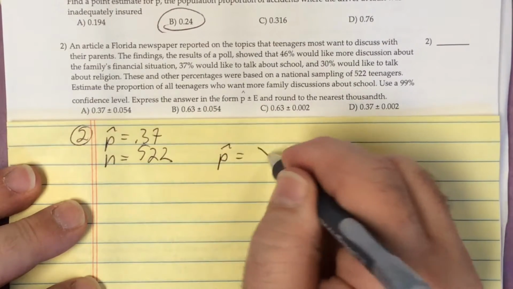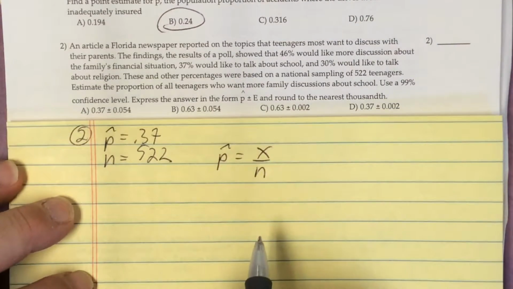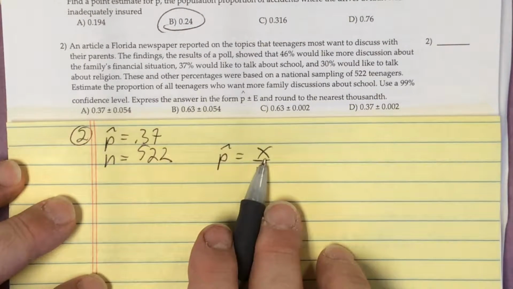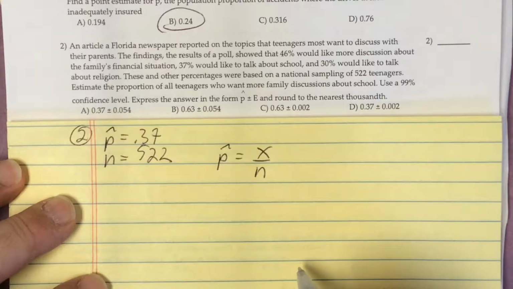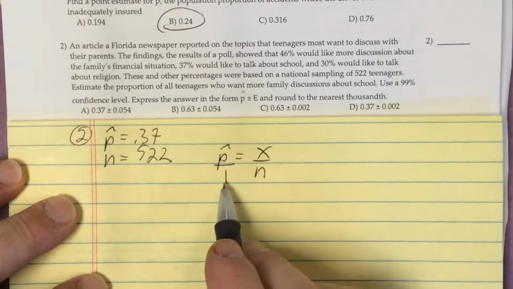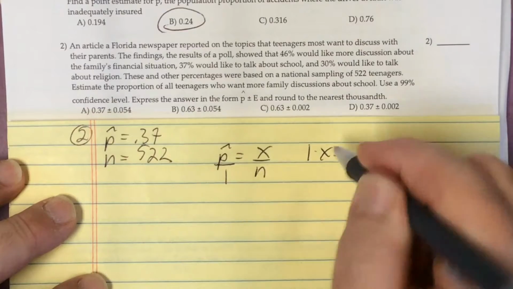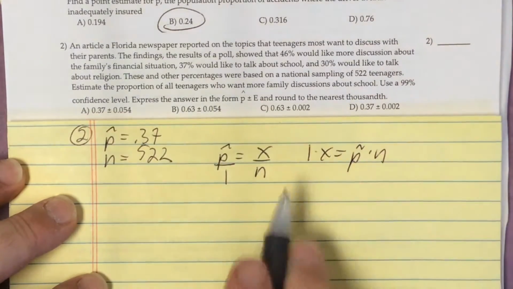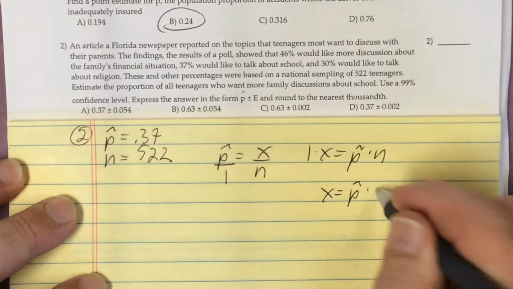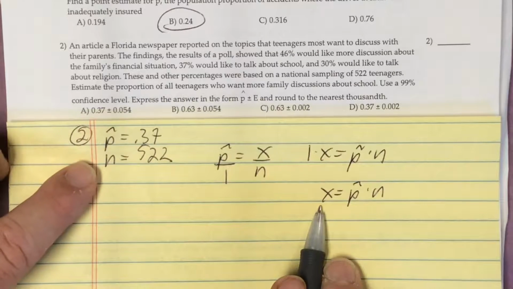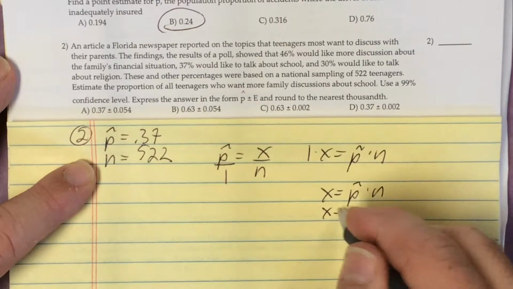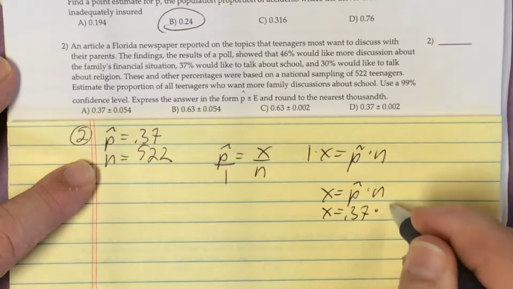The formula as it's provided in the book, and as was shown in the last question, is that p hat is equal to x divided by n. Another handy formula to keep in hand when they're not giving us the value of x is to simply cross multiply this formula. If I cross multiply, 1 times x will equal p hat times n, or just x will equal p hat times n. We know p hat, we know n, and we need to know x for the work that we're going to be doing here. So x will then be equal to 0.37 times 522.